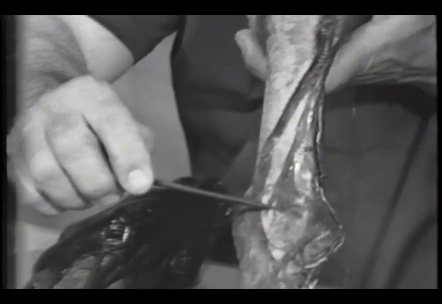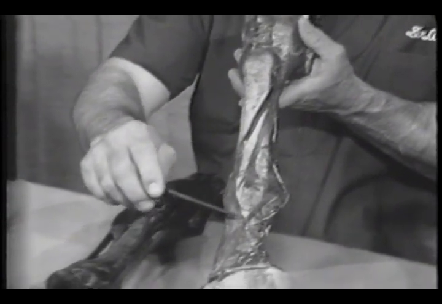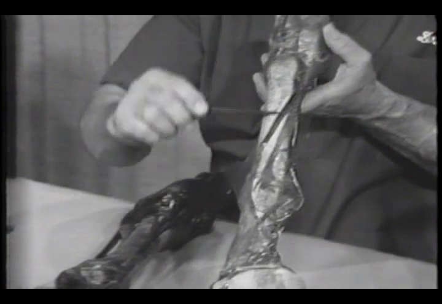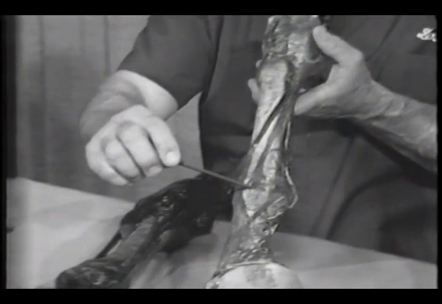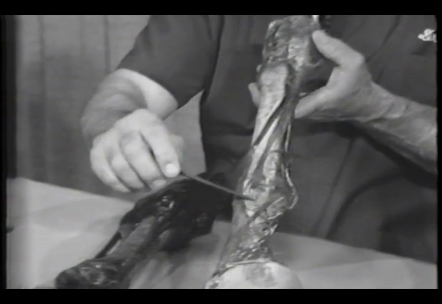Can we open that shot up some for a little better orientation? Let's show the edge of the hoof wall. That's fine.